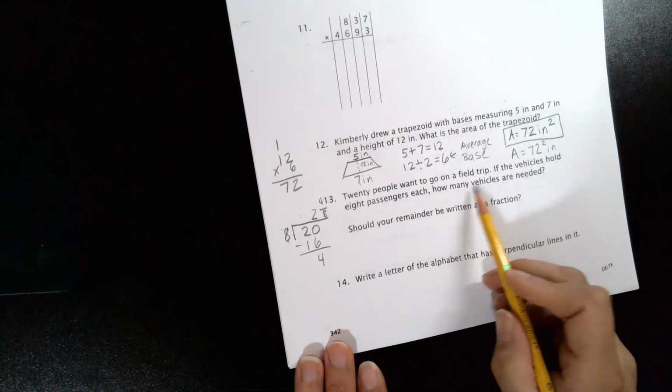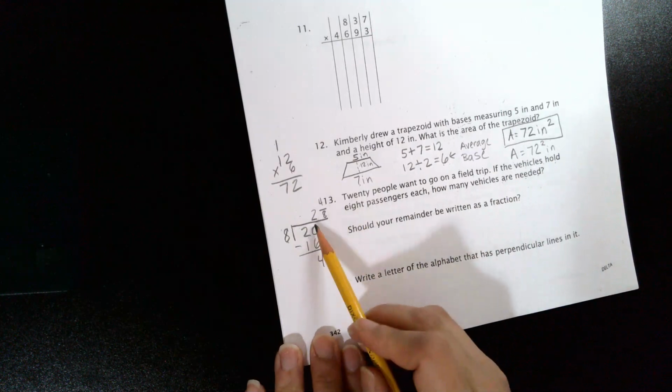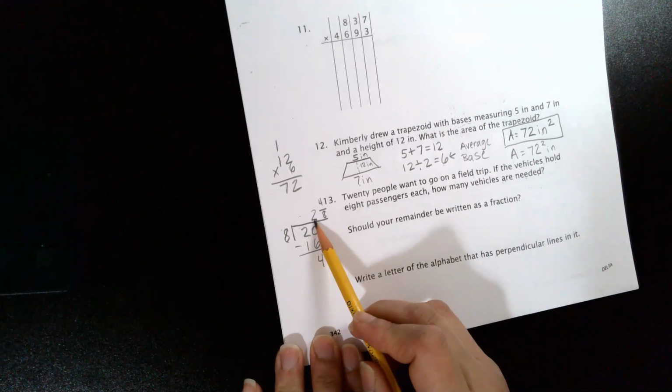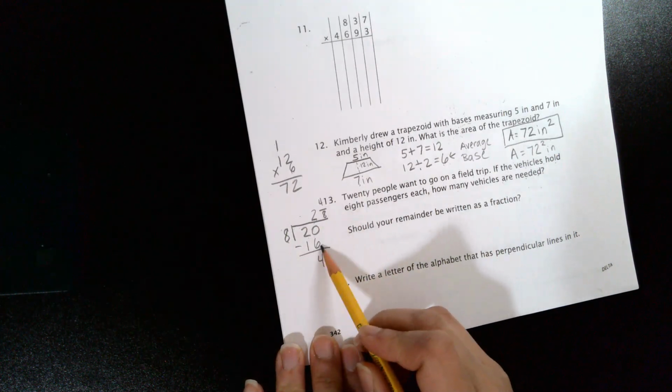Okay? And then it says, if the vehicle holds 8 passengers, how many vehicles are needed? So here we could do 2 vehicles, okay? But then only 16 people could come, and we have 20 people.